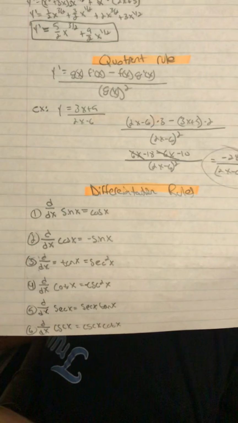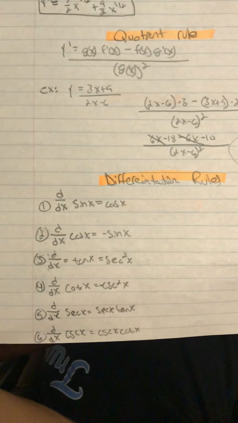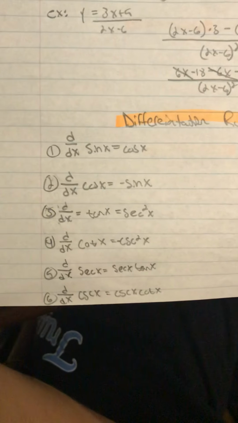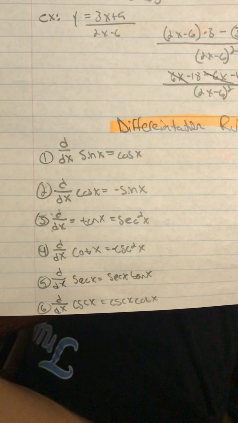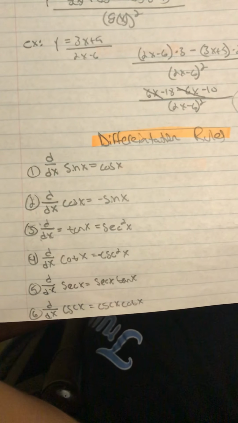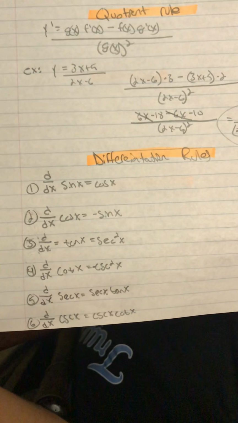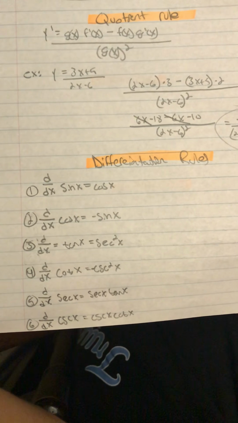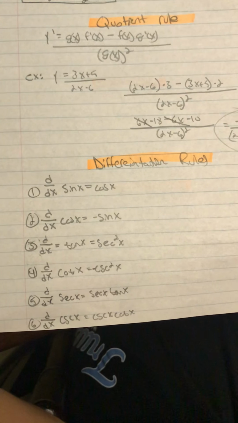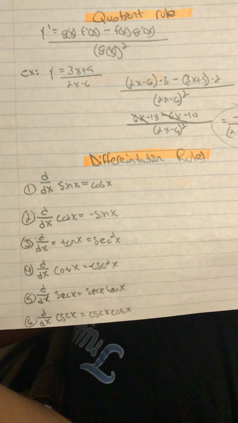Now, our newest rules are the differentiation rules for trig functions. You can do math to get all these, but we need to memorize them. So, sine of x will always be cosine of x. Cosine of x would be negative sine x. Tangent of x would be secant squared x. Cotangent of x would be negative cosecant squared x. And secant x equals secant x times tangent x. And cosecant x equals negative cosecant x times cotangent x.